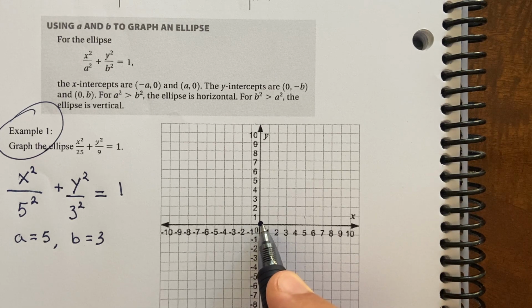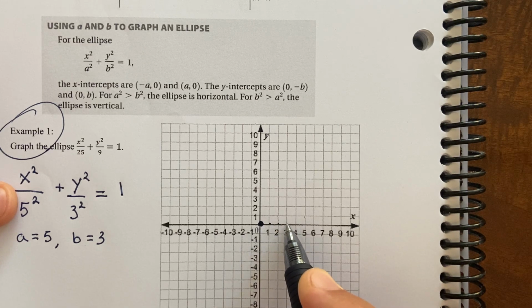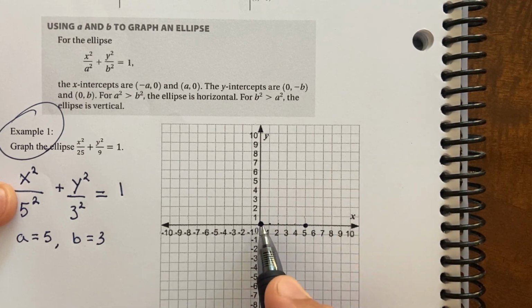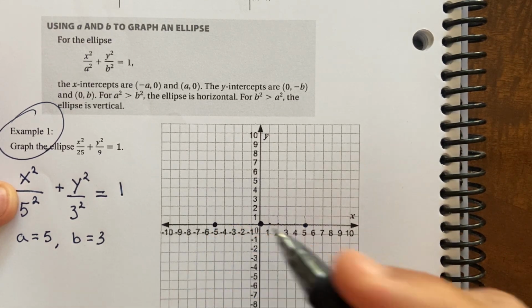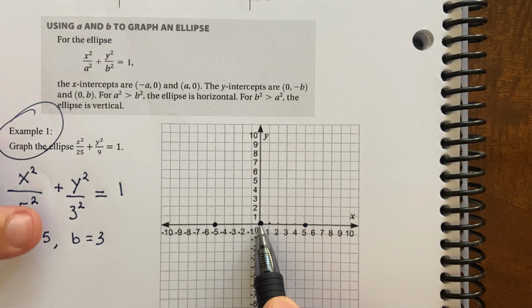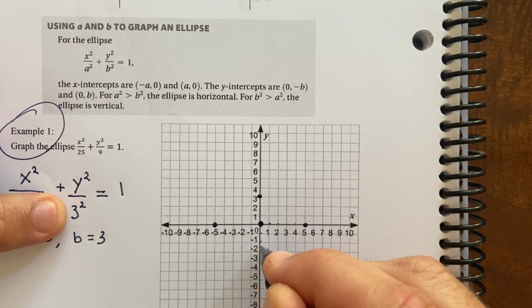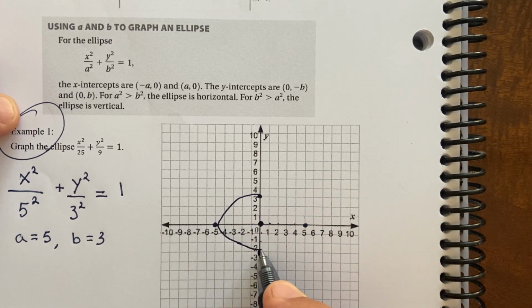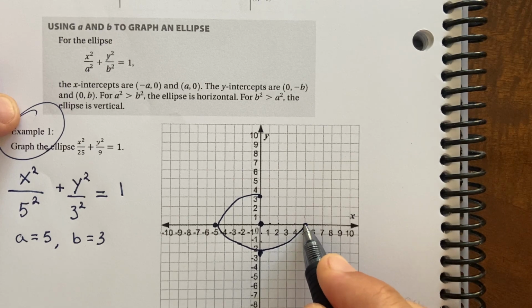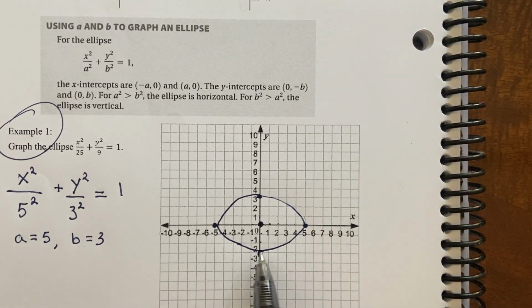So from the center, I'm looking at this number right here, and I'll count 5. And then I'll go to the left. 1, 2, 3, 4, 5. From the center, I'm now going to count 3 up. Just draw your best kind of football-shaped ellipse that you can. It's kind of difficult to draw these things, but just make sure your points are in the right place.